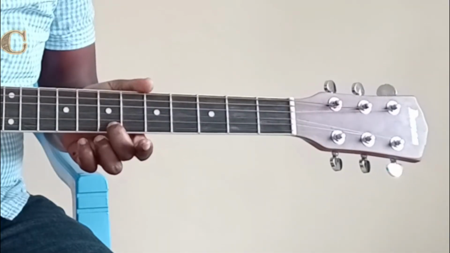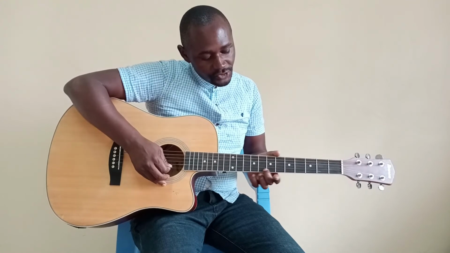From B, we go to C. Remember the rule again. Between B and C, E and F, we have no accidentals. It is a straight a semitone jump. You don't go to a semitone next, then another semitone, a full tone. No, it's straight a semitone jump. So from B to C.